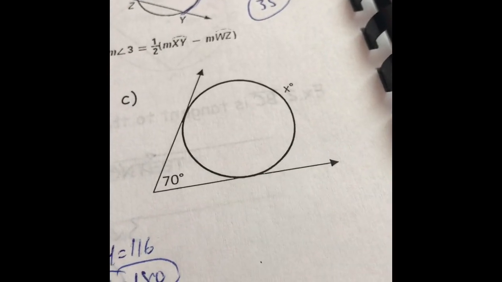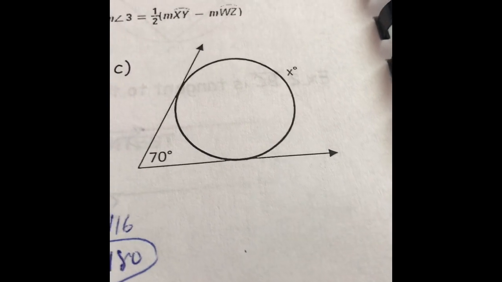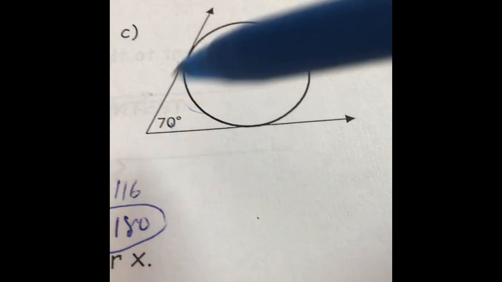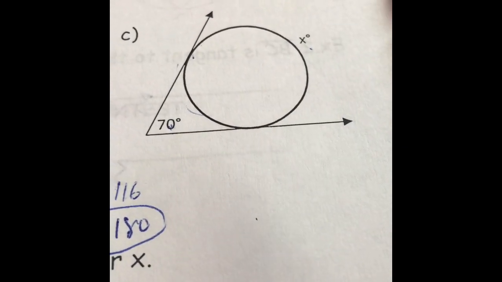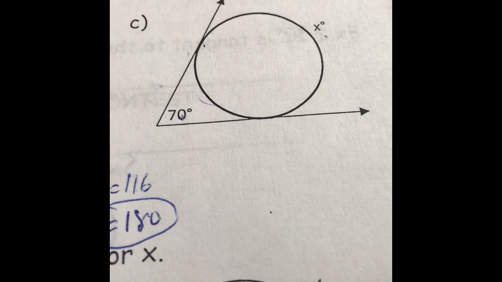And let's take a look at this last example here. So this is when you have two tangents. When you have two tangents, there are only two arcs. You've got the big arc and the smaller arc. That is it. So in this example, they tell you that this is 70 degrees. They tell you that this is x. Now take a minute, try to figure this one out. This one's a little bit trickier. All right, so go ahead and see if we can figure this one out.